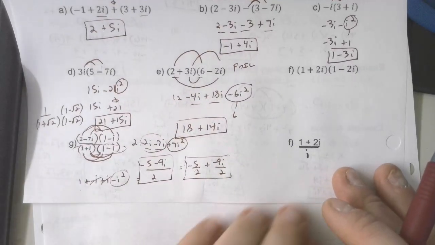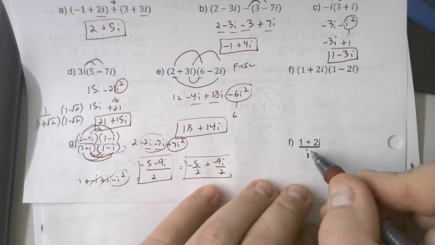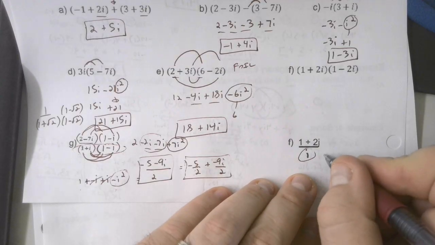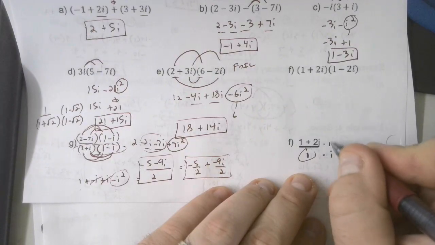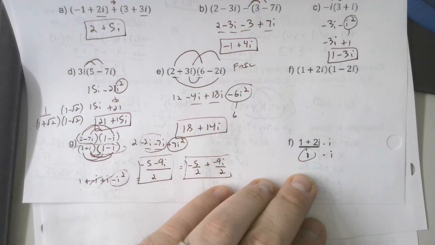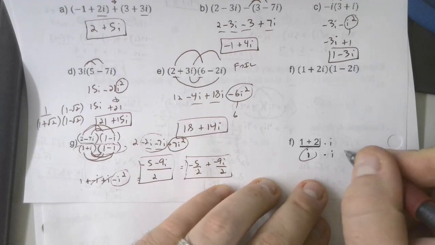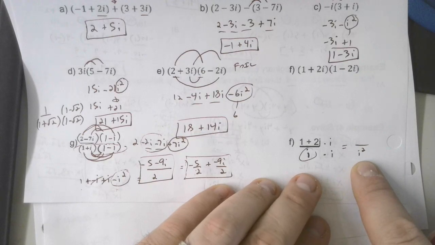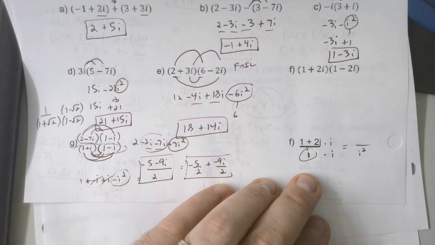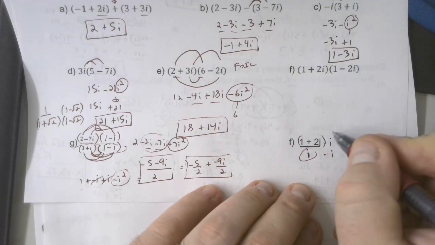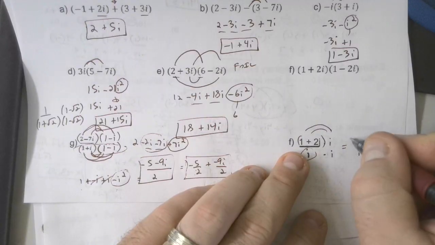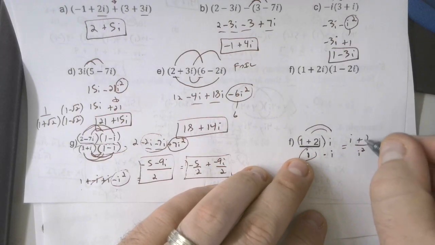So one other case that could happen is if you just had i in the bottom of a fraction. To get rid of it, you multiply top and bottom by i. And the reason you do that is because i squared becomes -1, which is no longer technically a radical. Don't forget to distribute the i in the top. So you get i times 1 is i plus 2i squared.